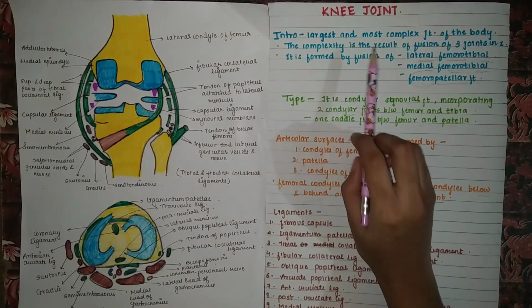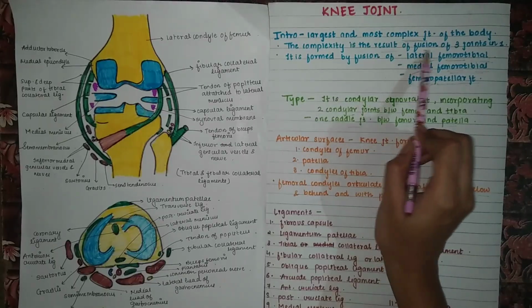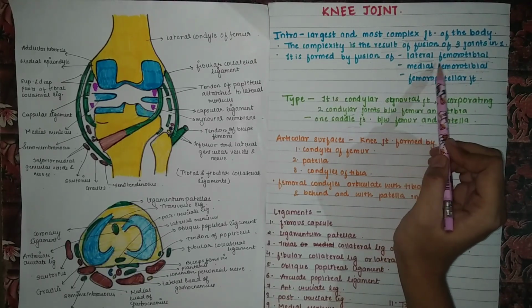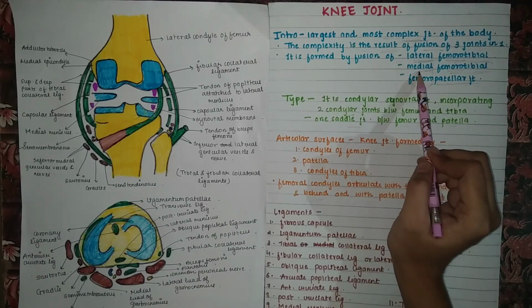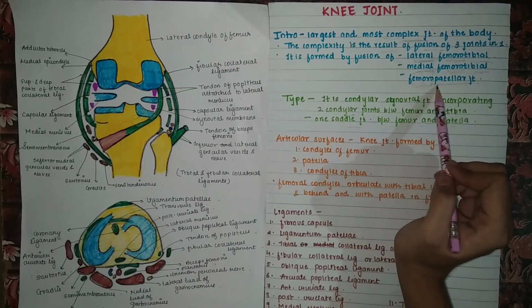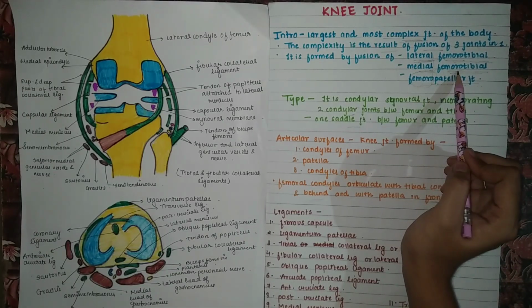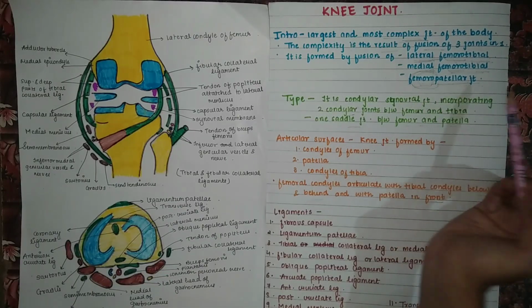It is the largest and the most complex joint of the body. The complexity is the result of fusion of three joints in one. It is called a complex joint because it consists of three joints: lateral femorotibial joint, medial femorotibial joint and femoropatellar joint. The joint between the femur and the tibia is present laterally and medially, and there is also a joint between femur and patella.